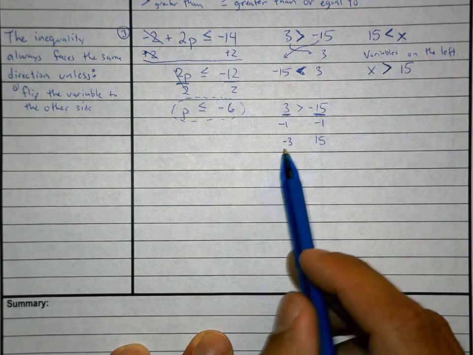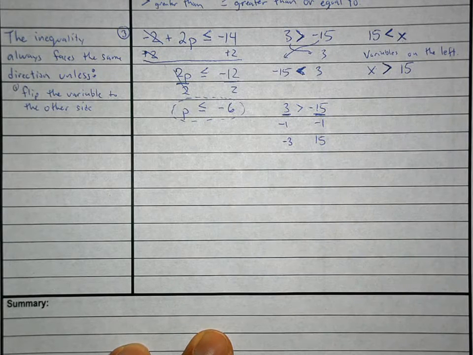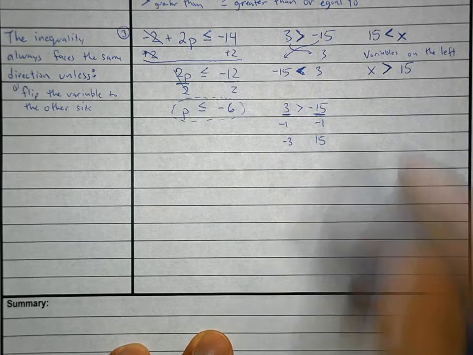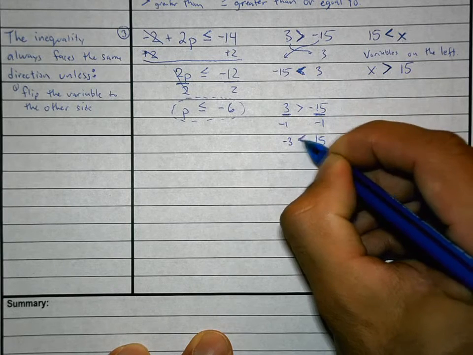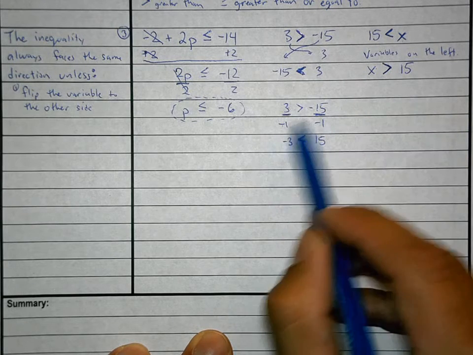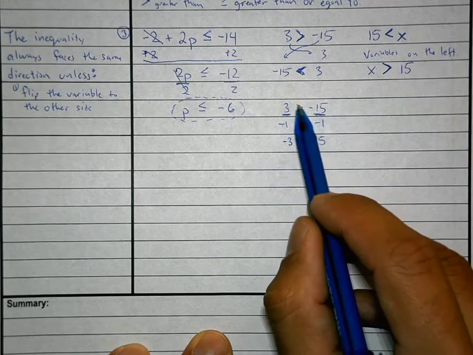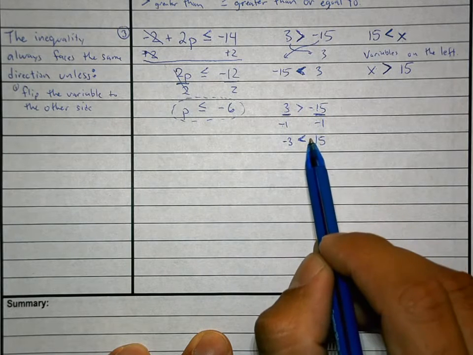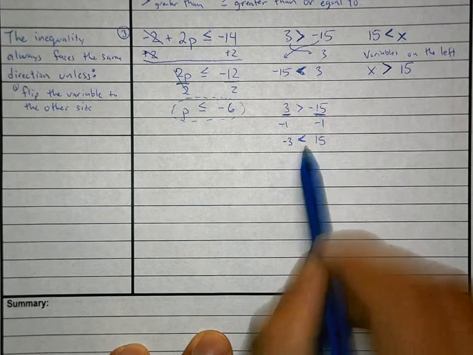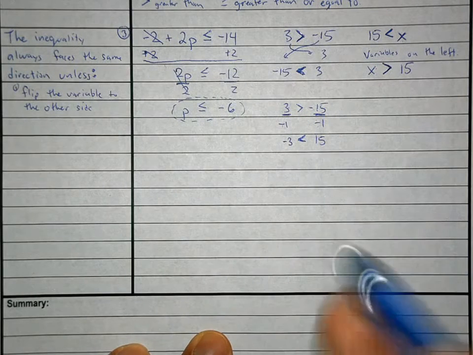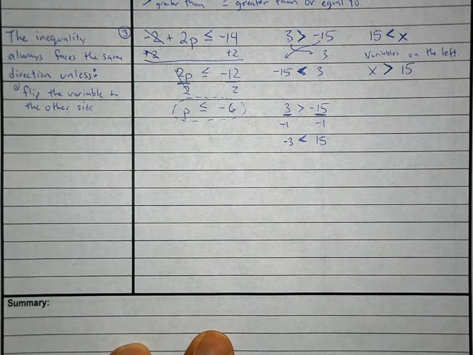Which one is greater, negative 3 or 15? If we divide by a negative, this inequality has to switch directions. Otherwise, it would no longer be true.